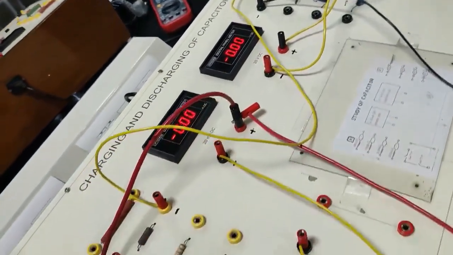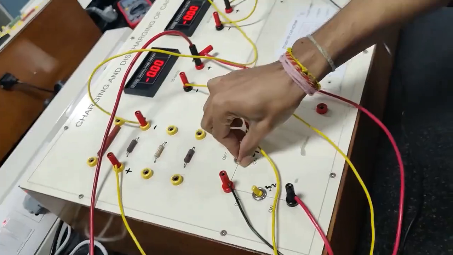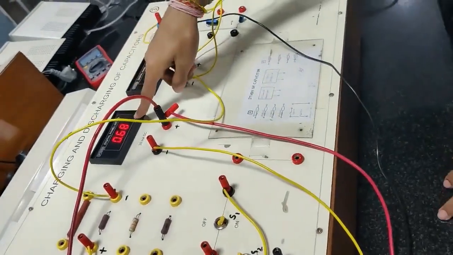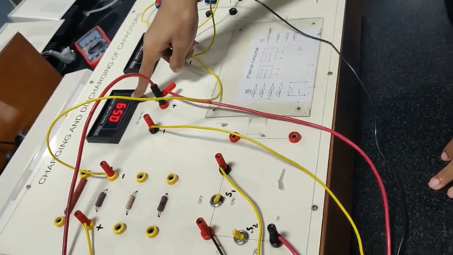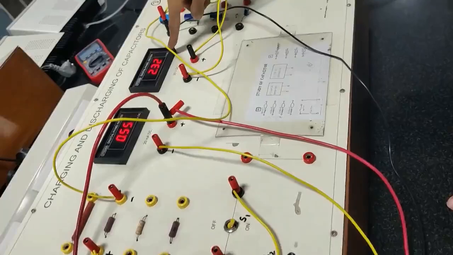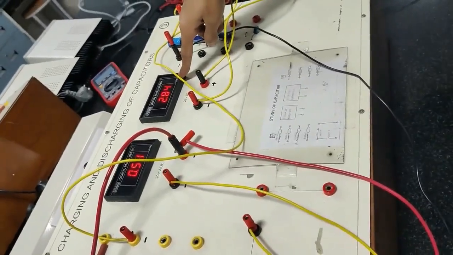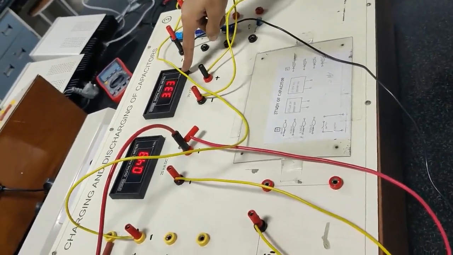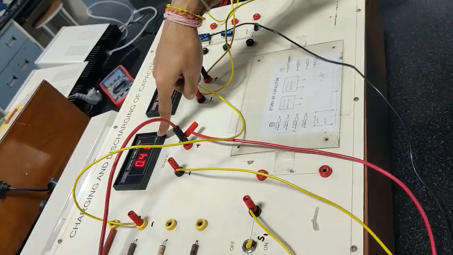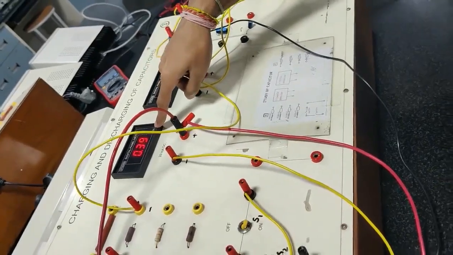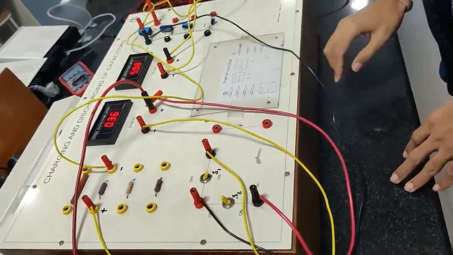Now I will start the S1 button as previously, and I start taking readings of this current for every 5 seconds interval until the capacitor is fully charged. By fully charged, I mean that it attains the maximum value of 10 volt, and I will wait until there and take the reading for every 5 seconds. So this completes the third part of our experiment.